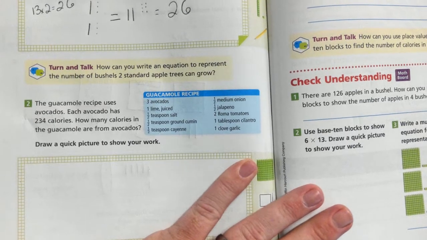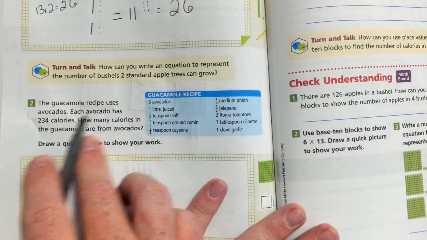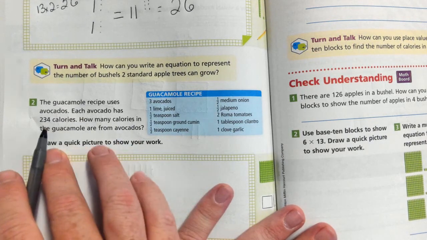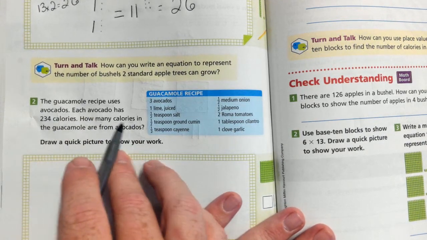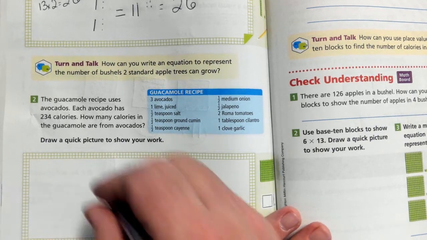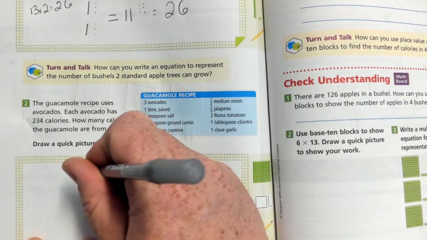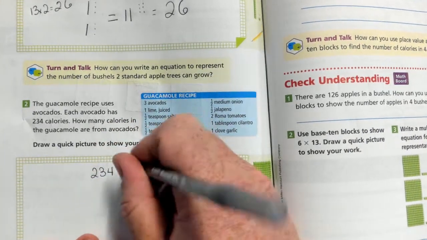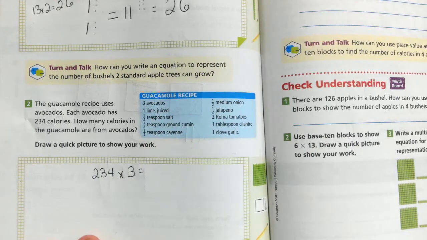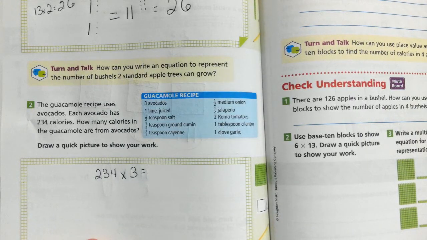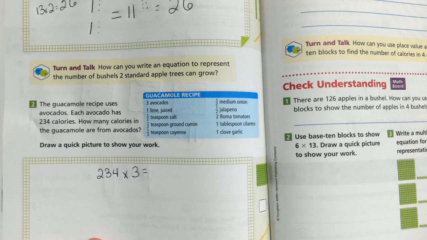But in order to make guacamole, you need to have 3 avocados. And it says each avocado has 234 calories. How many calories in the guacamole are from avocados? So we want to set up the multiplication equation, 234 times 3. Okay? And they asked us to use the base 10 blocks.